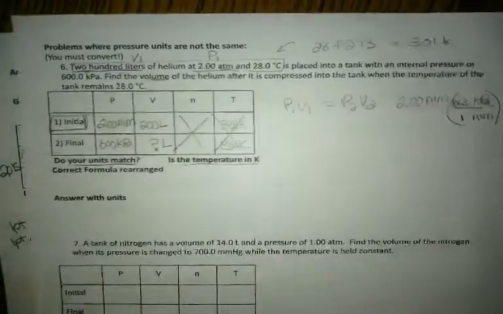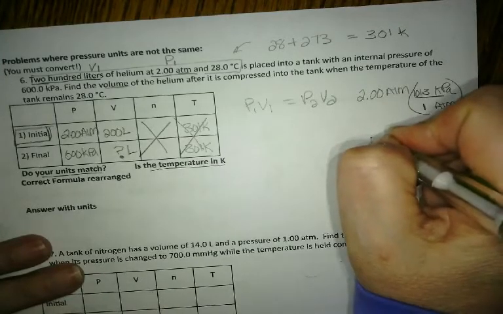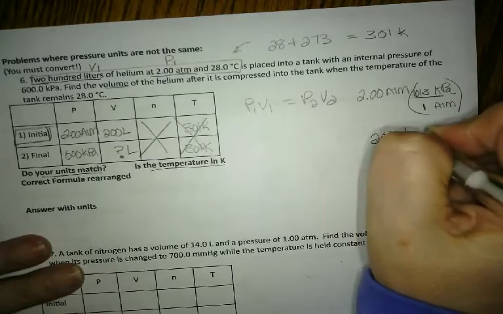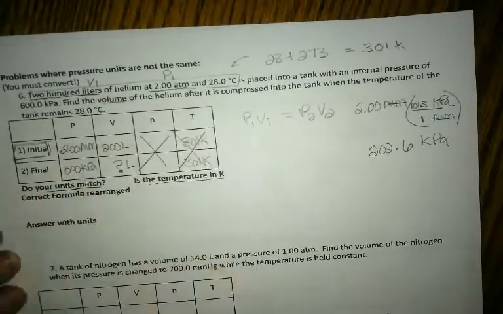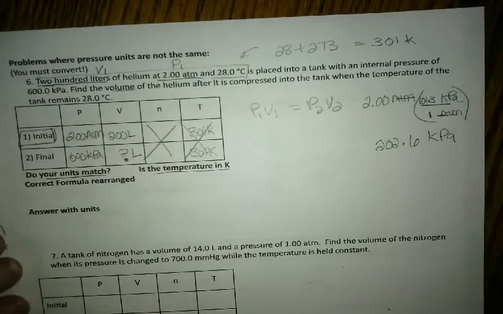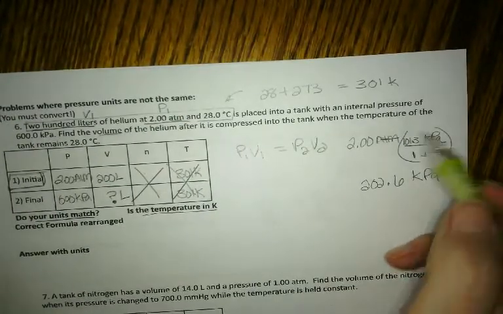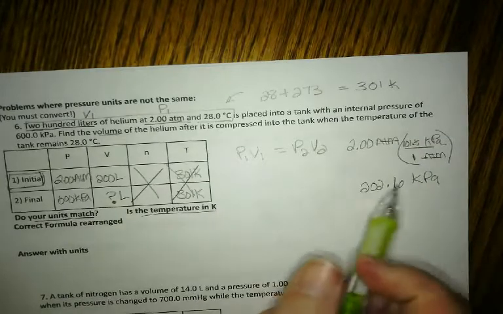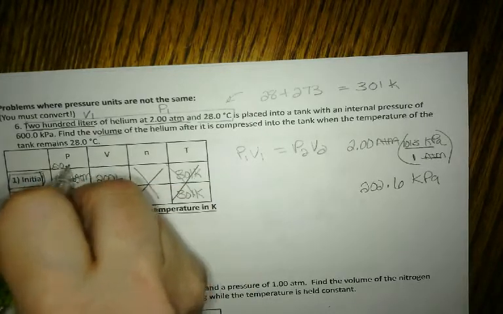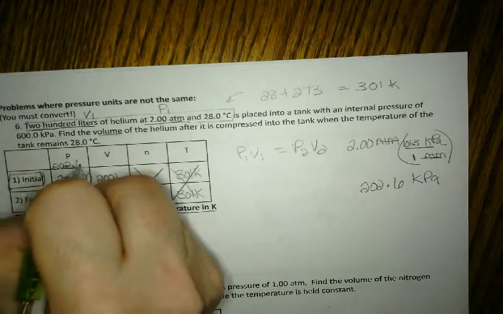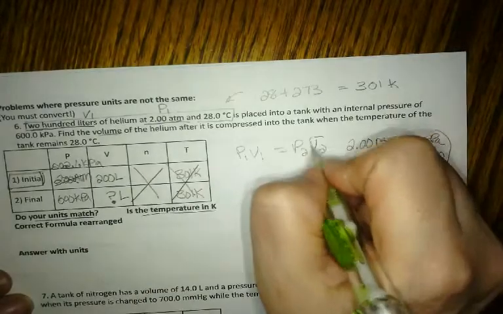Okay, so when I figure that out, that's going to give me 202.6, my atmospheres is gone, kilopascals, okay? So some of you might have gotten your number just a little different from the answer, and that is because you probably switched your kilopascals to atmospheres instead of your atmospheres to kilopascals, and that's fine. If you're within a couple of tenths, you're good. Oops, 202.6 kilopascals.